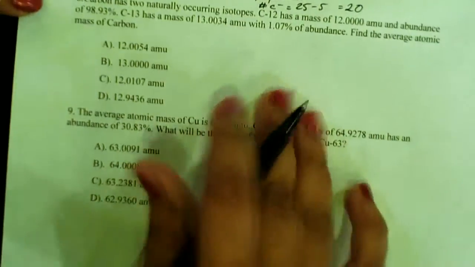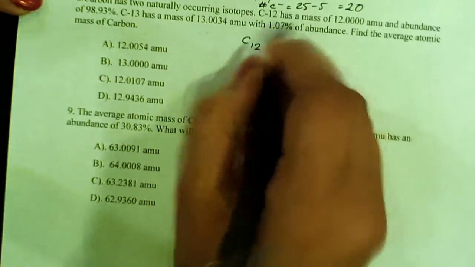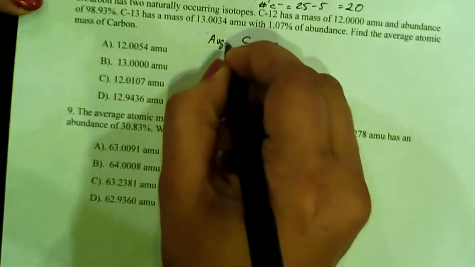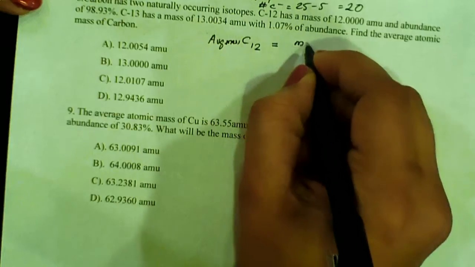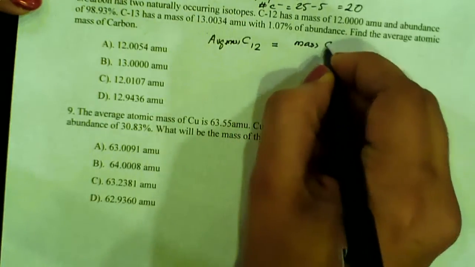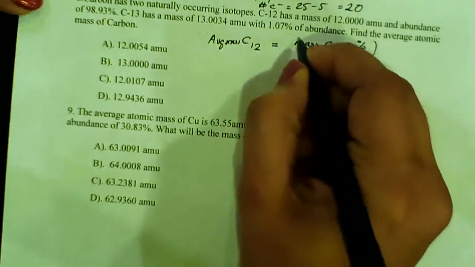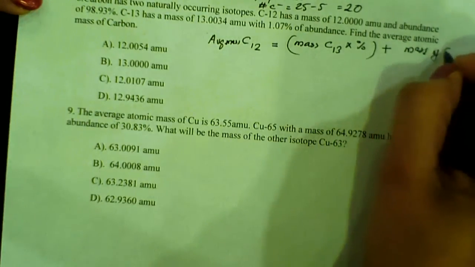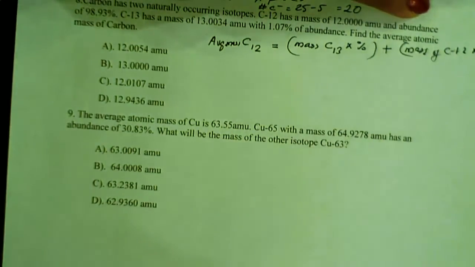So for carbon, the average mass will be the mass of carbon 12 times its percentage plus the mass of carbon 13 times its percentage of abundance, and you have to use the percentage in decimal.